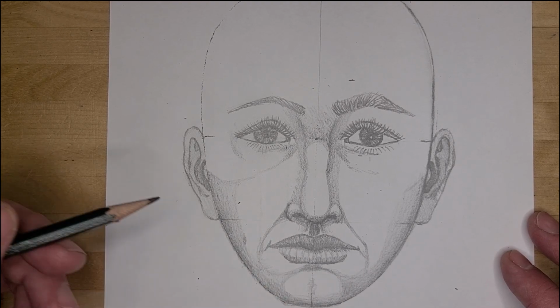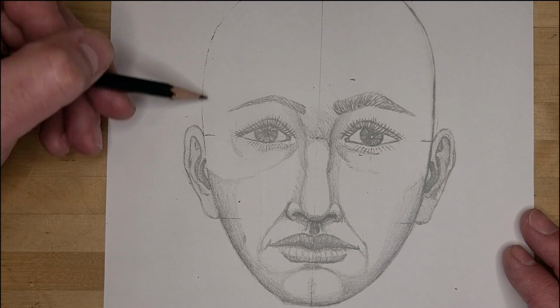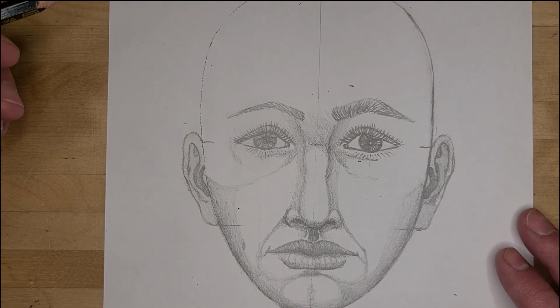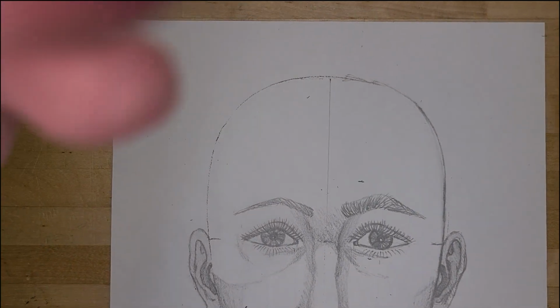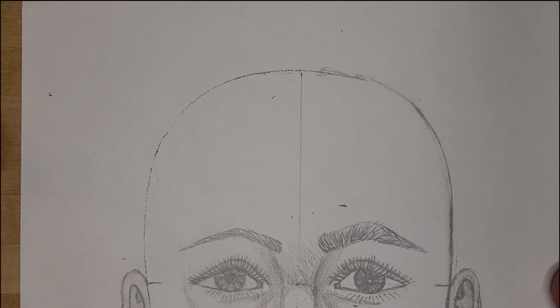All right, now what we're going to do last here is I'm going to show you how to draw some of the shadows for the sides of the head going up towards the top of the head, and then hair is going to be an optional feature that you can choose to work with or not. So hair is optional, you decide, bald head or hair head.